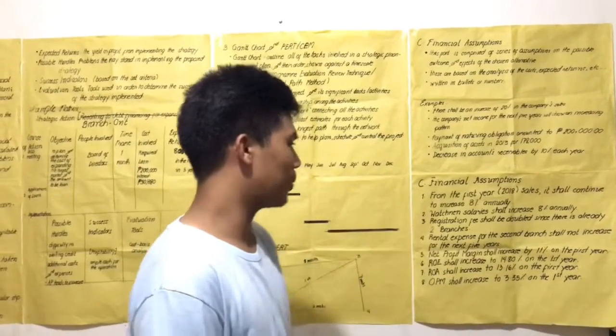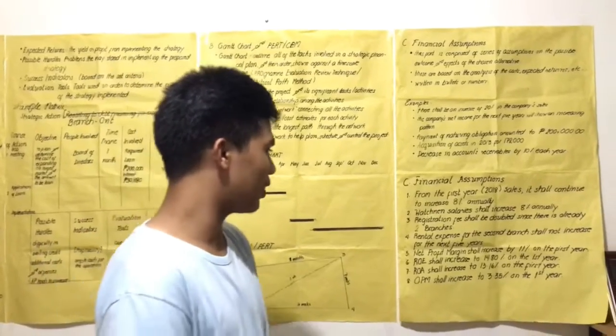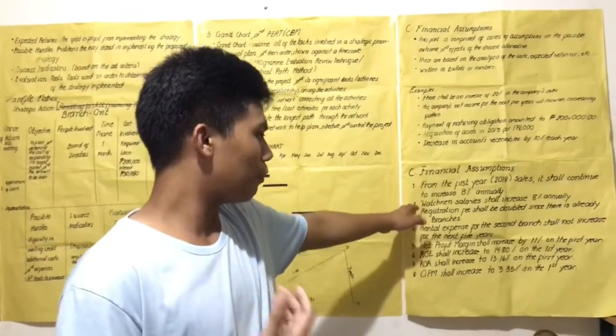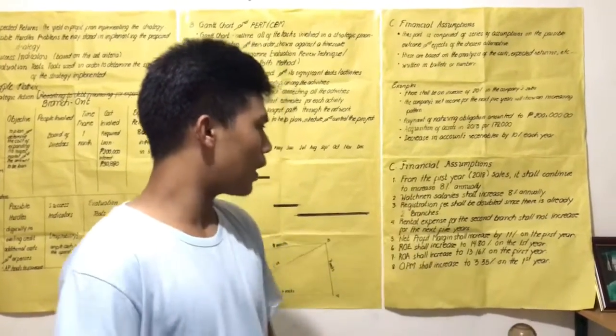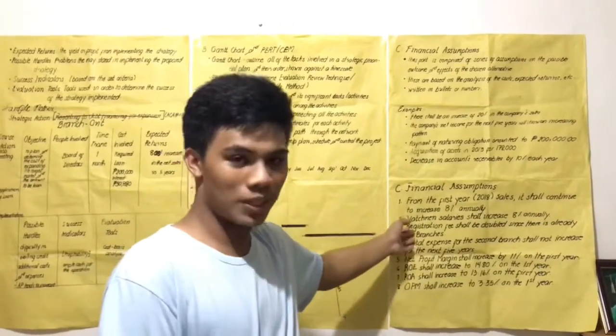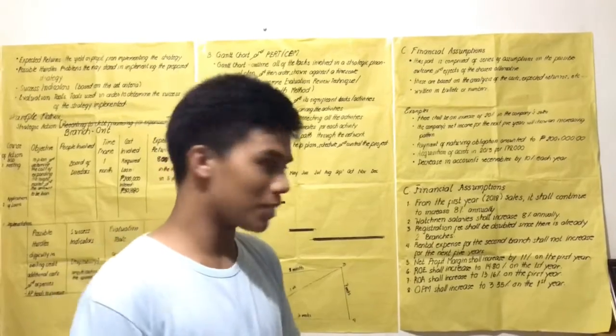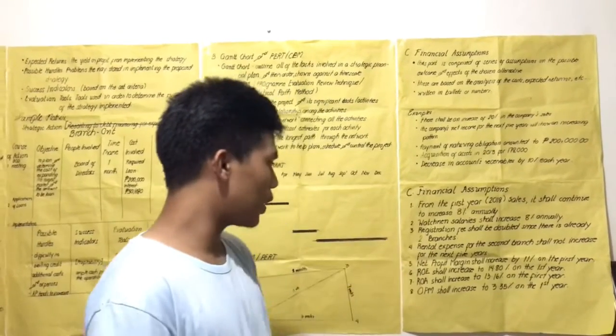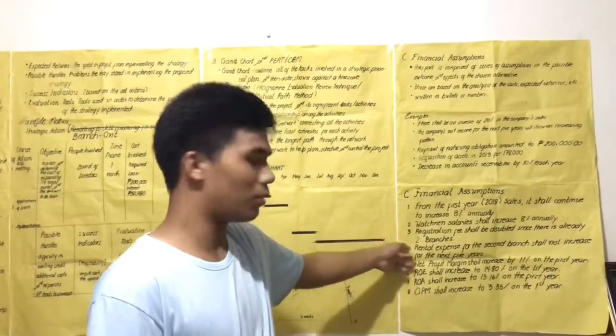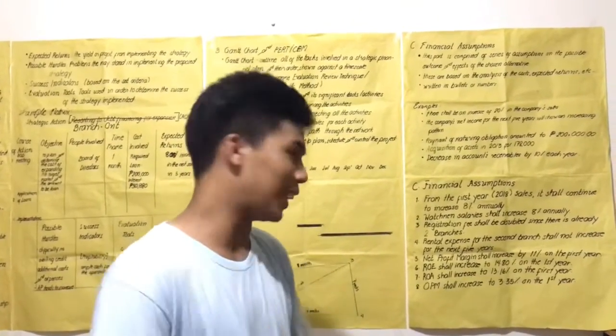So they forecasted that the sales of the company will increase 8% annually, and watchman salaries will also increase by 8%, and the registration fee shall be doubled since there are already 2 branches, because their aim is to branch out.